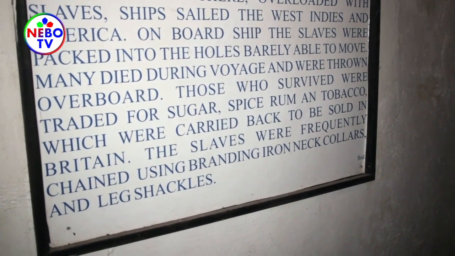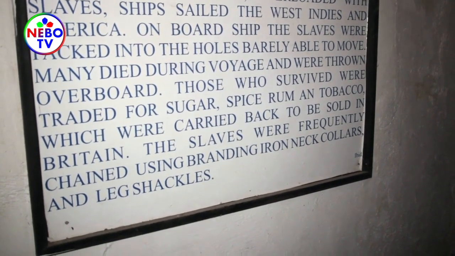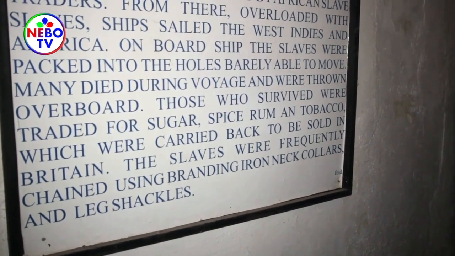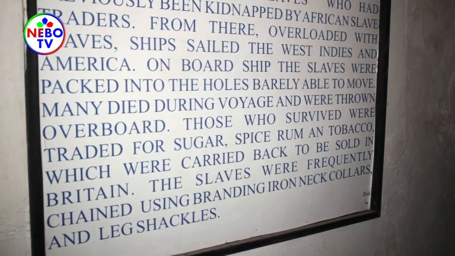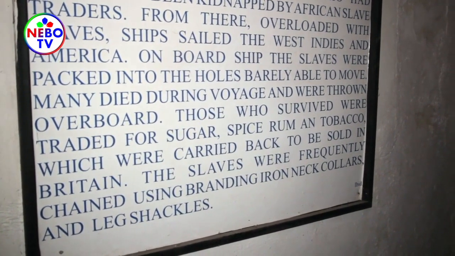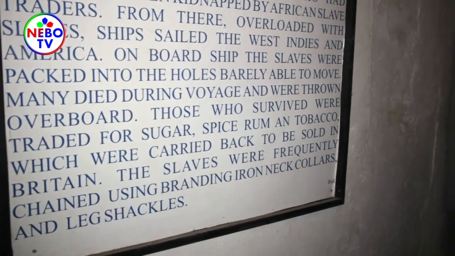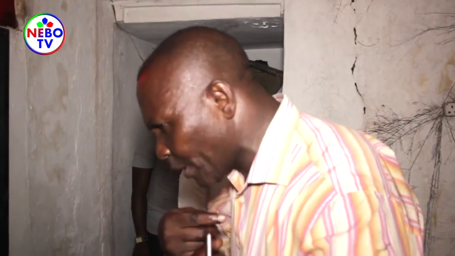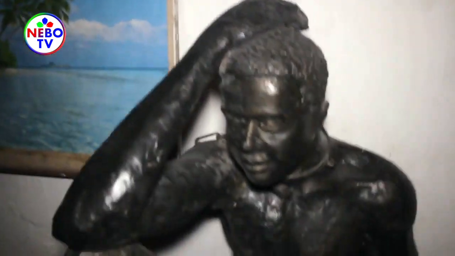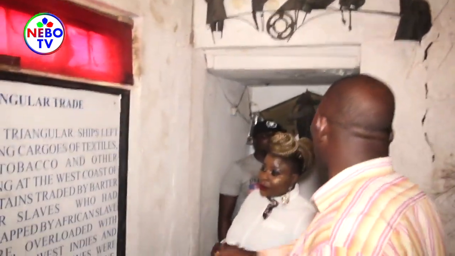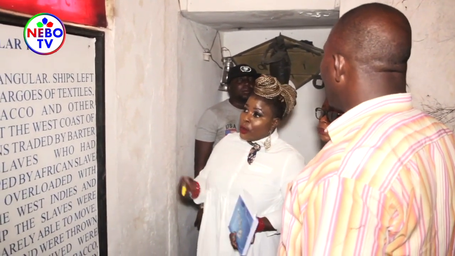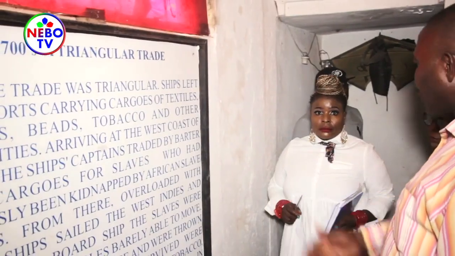On board ship, the slaves were packed into the holds, barely able to move. Many died during the voyage and were thrown overboard. Those who survived were traded for sugar, spice, rum, and tobacco, which were carried back to be sold in Britain. The slaves were frequently chained, using branding irons, neck collars and leg shackles. Look at what is going on. Look at the neck shackles, leg shackles. And ladies and gentlemen, let me also remind us that even while they worked at the sugarcane plantation, their mouths were padlocked to prevent them from eating the sugarcane. Who wrote this? Professor Victor Uwaifo's research.